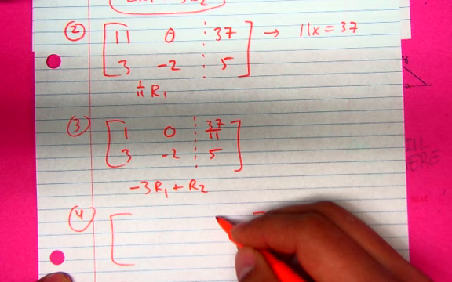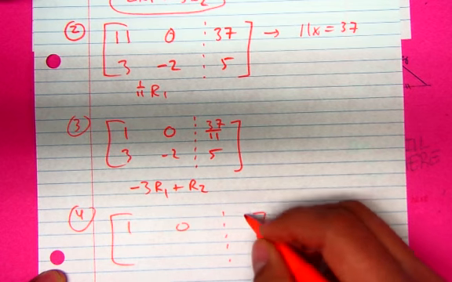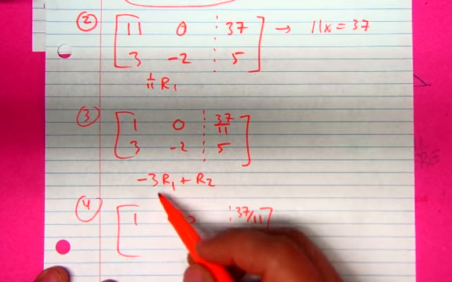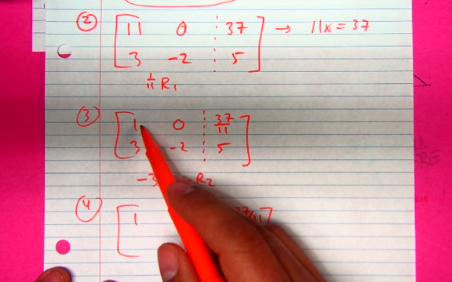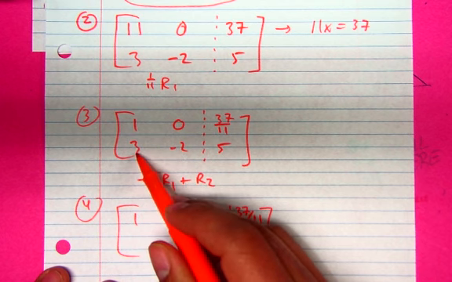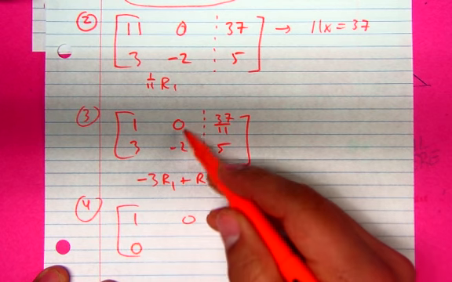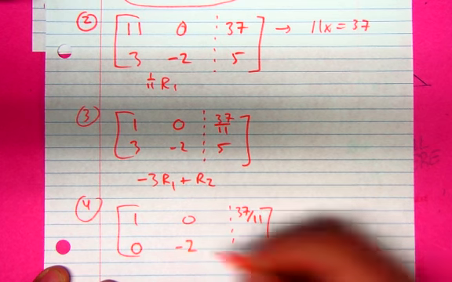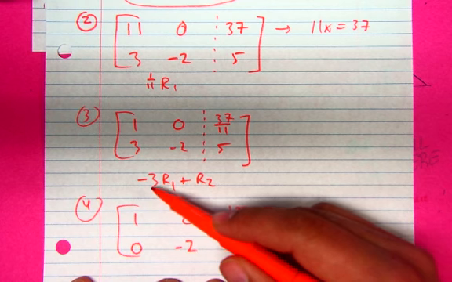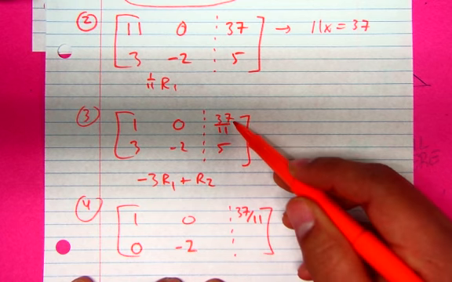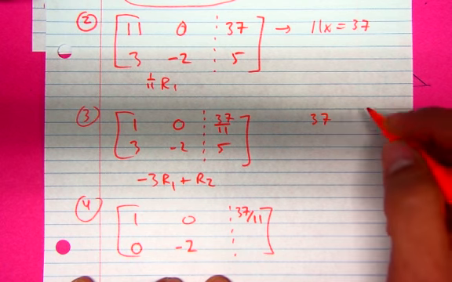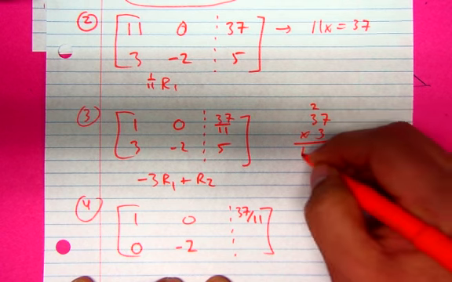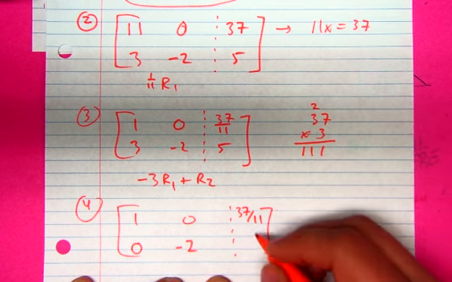And now my next step gives me 1, 0, 37/11. And now let's do this slowly. -3 times this first number is -3. Add that with whatever that is, so that's 0. -3 times 0 is 0. And now I'm just going to add -2 to that. So -2. And now here we're going to be careful. -3 times that. Sorry, I made a mistake in my head when I set this up. I have to do that by hand. What's 37 times 3? 111. And that should be negative, right?